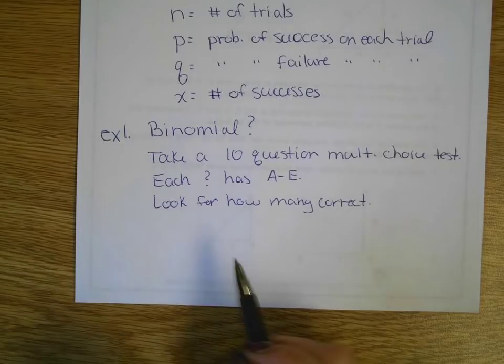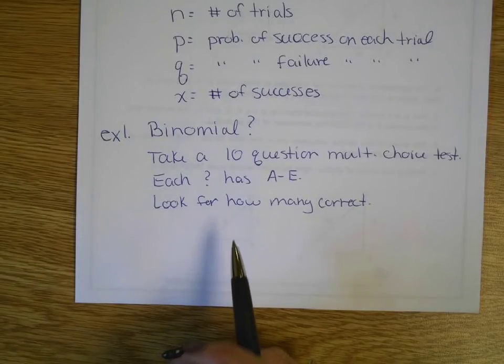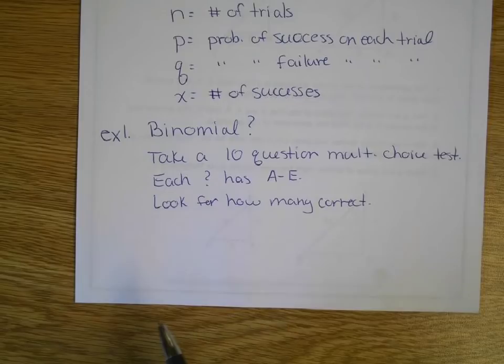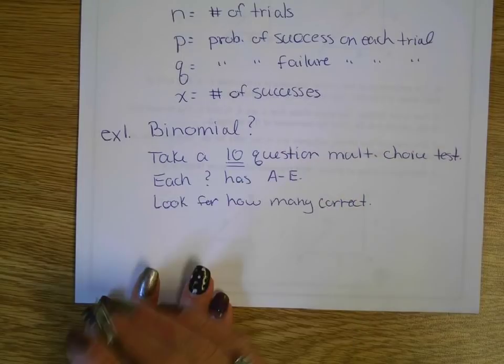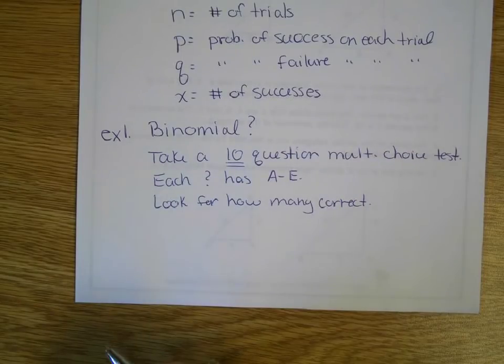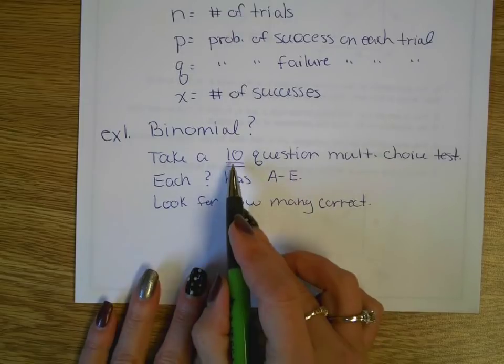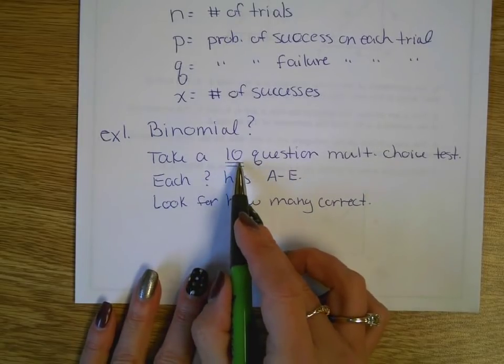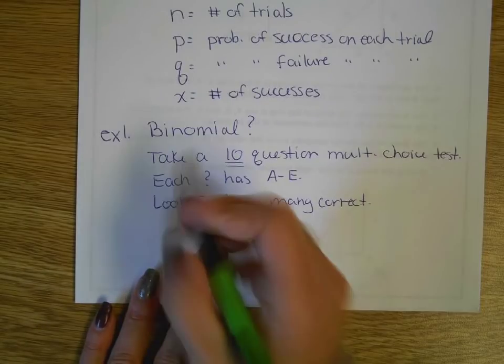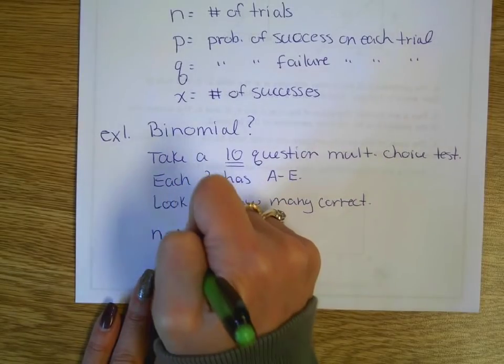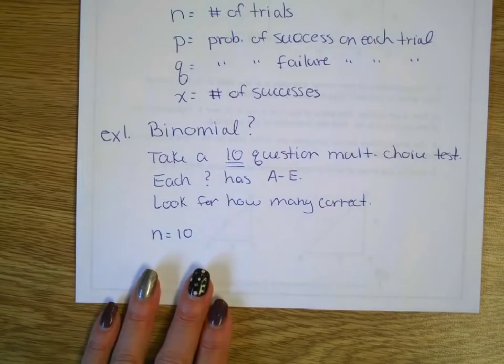The very first thing I told you was that the experiment had to be repeated for a fixed number of trials. So do I know exactly how many times I'm repeating something? And the answer is yes. Each question is a trial, because I'm guessing on these, and we're probably looking for how many I get right. So I am going to guess on 10 different questions. So number 1, yes, I know exactly how many trials I'm doing. Might as well write it down. 10 trials, each question is a trial.